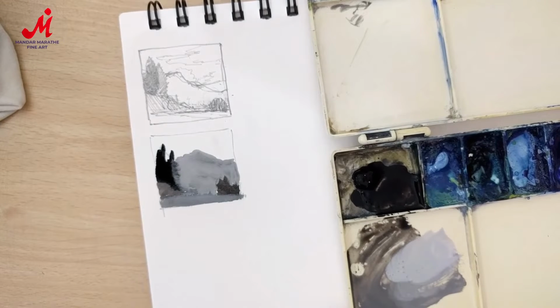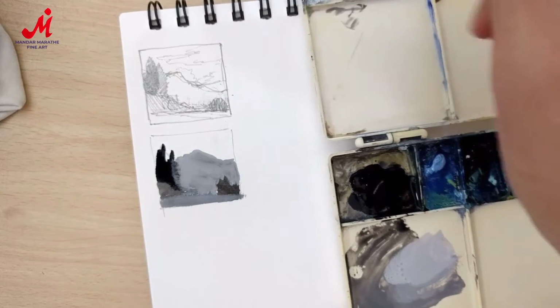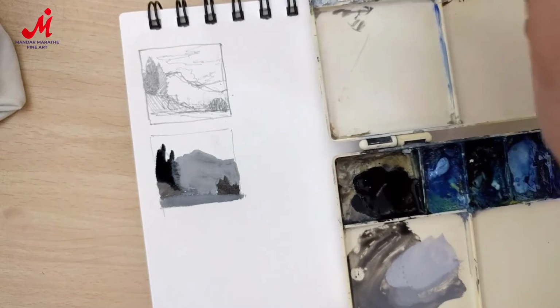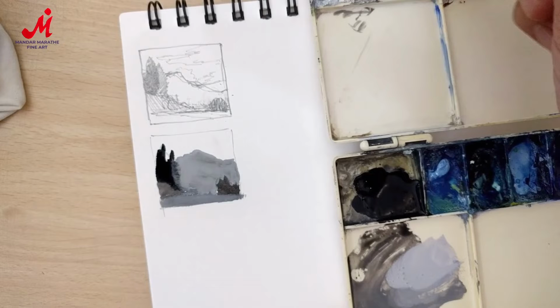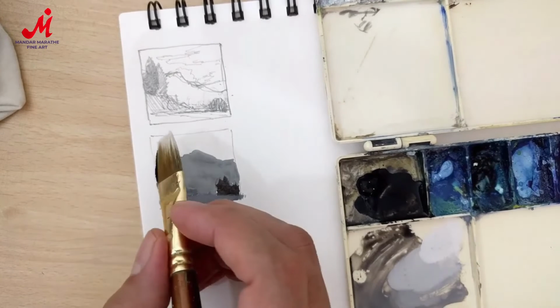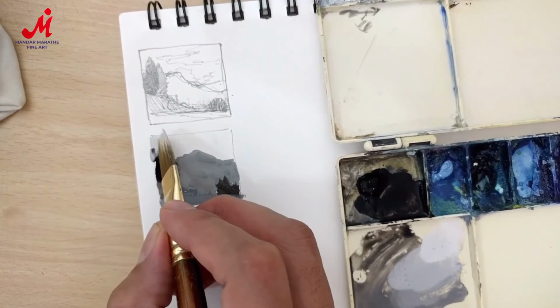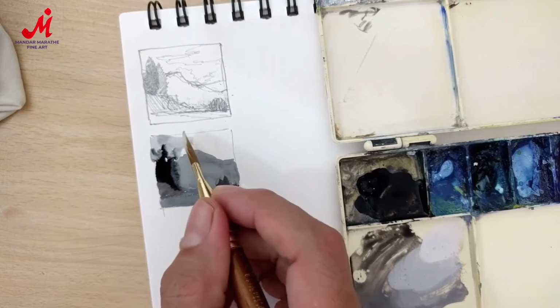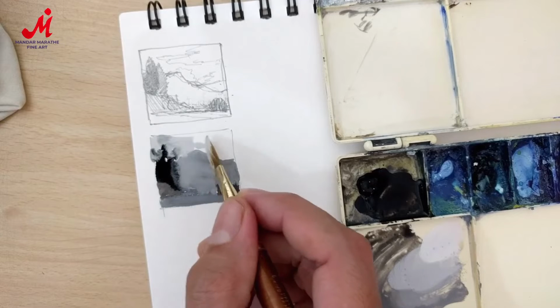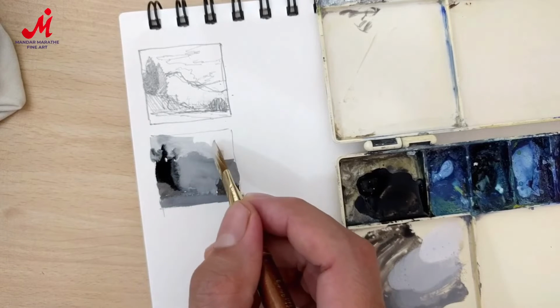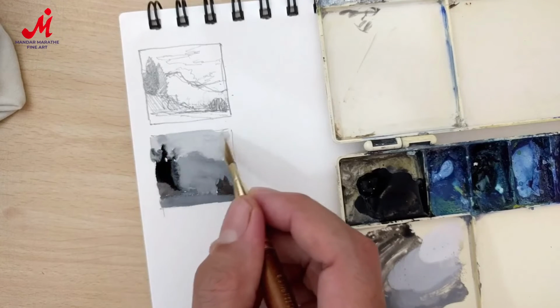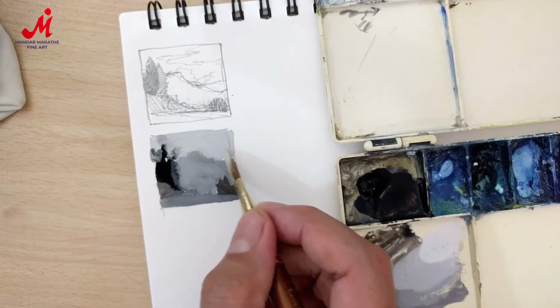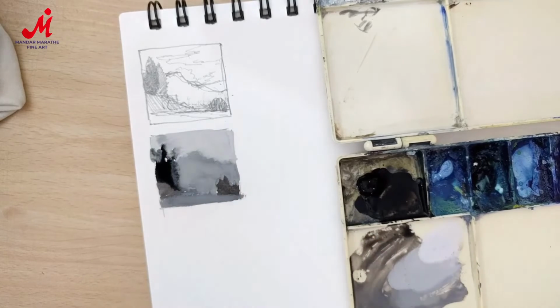And then the lightest will be the cloud, which I will leave empty or unpainted. This will be the sky value, and it might have some clouds in. I'll not paint that right now. Let's keep this simple.